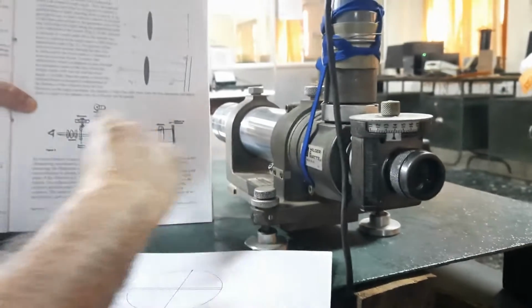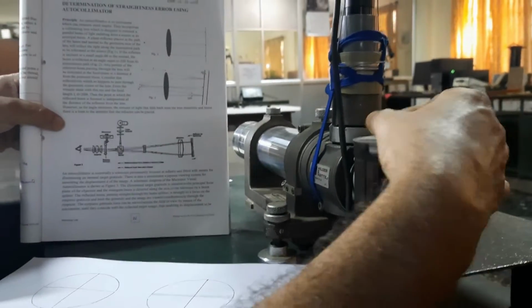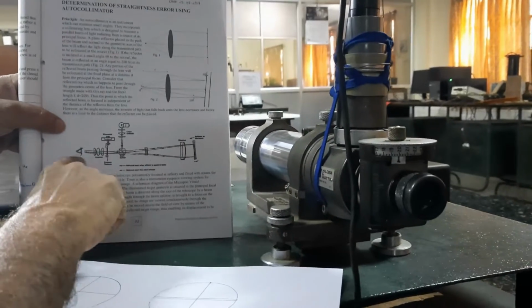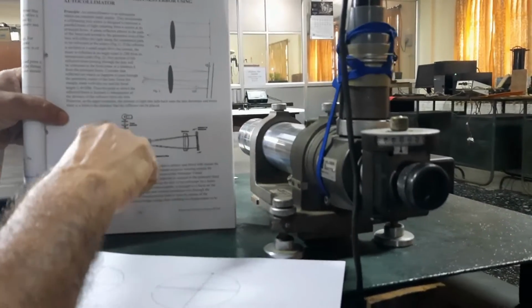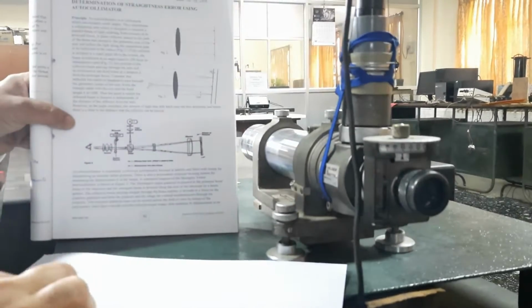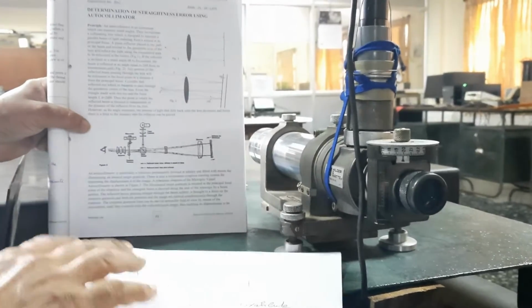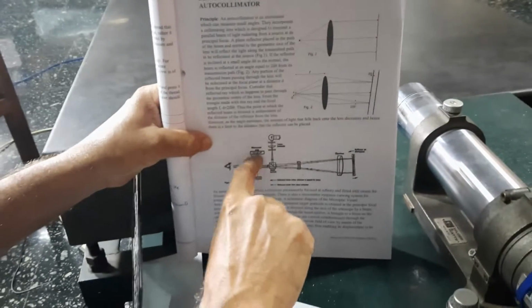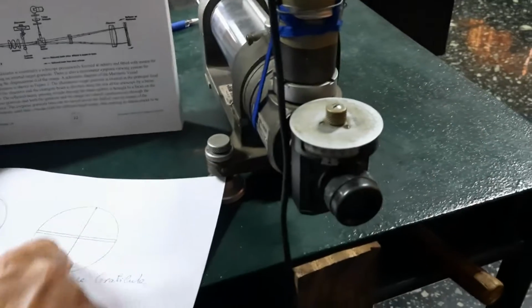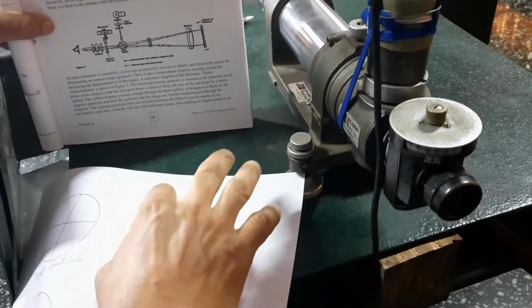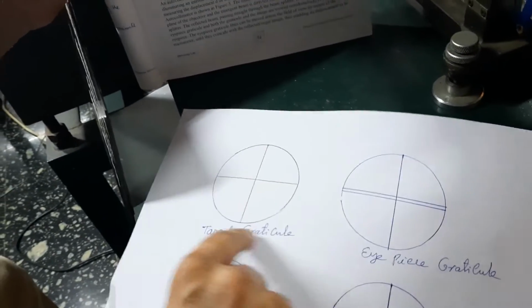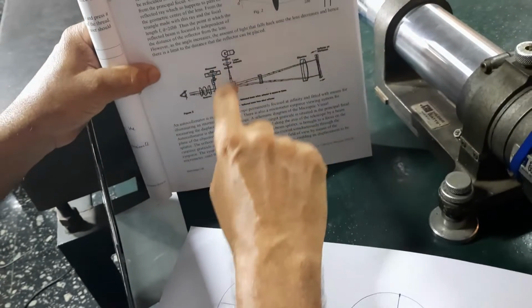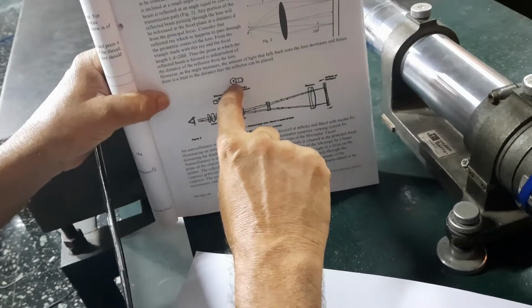So this is the internal construction. This is the head scale, and this is the eyepiece. This micrometer has one graticule, called the eyepiece graticule. This eyepiece graticule is inscribed on the plate of this micrometer. So when we rotate, this line moves up and down like this. One more graticule is there, called the target graticule. The target graticule is inscribed on the slide here.